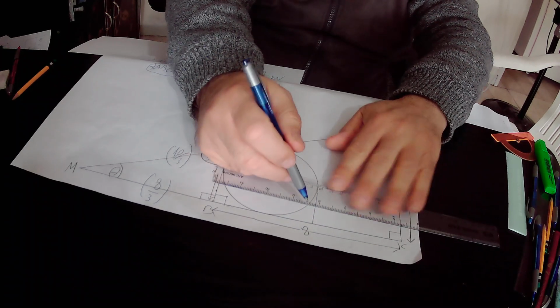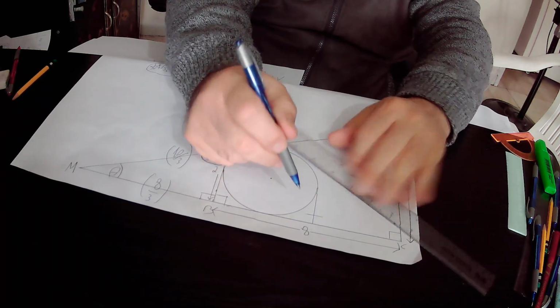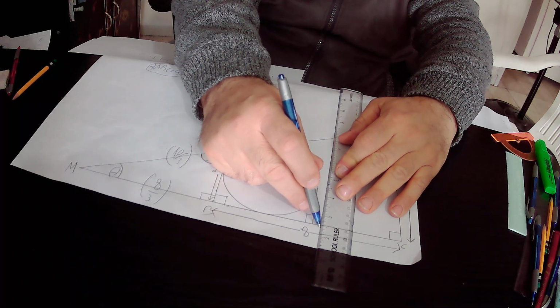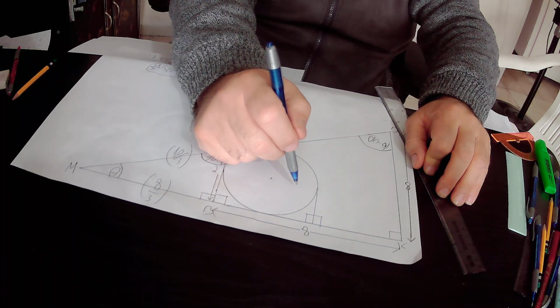So first of all, this angle equals 90 degrees, and this angle also equals 90 degrees, according to our construction.